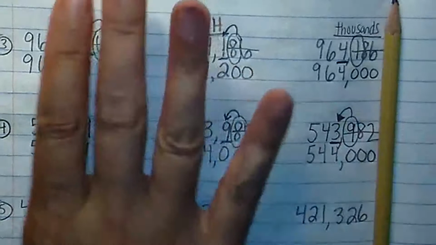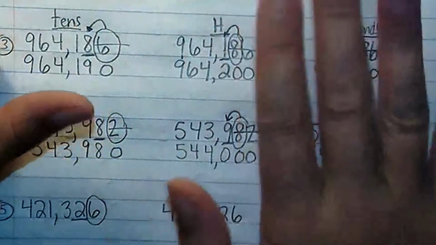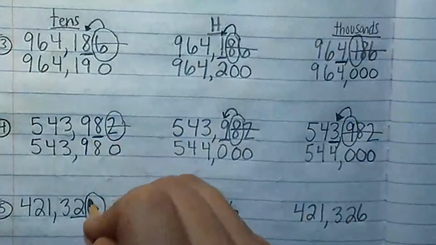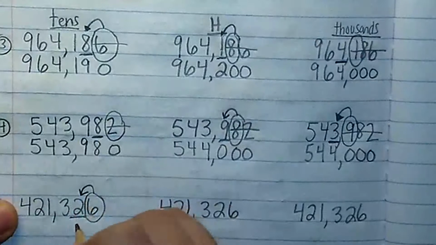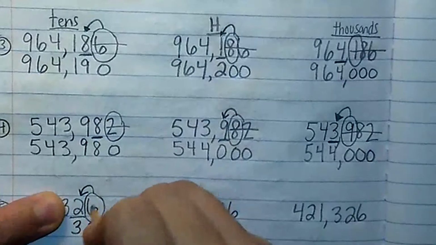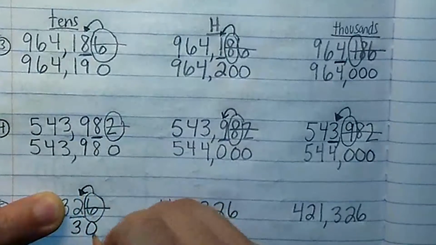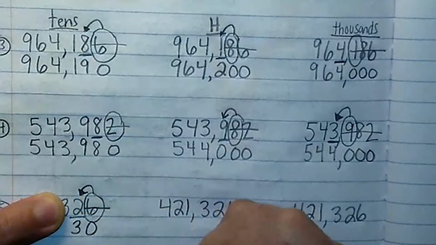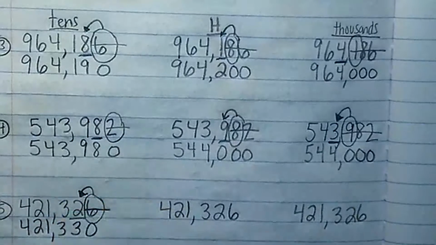Is 6 more than a handful? Yes, this hand's full and I got one more. So 6 is too big. And if I think about it, 26 is closer to what? You said 30, you're exactly right. So 6 was too big. I brought one next door. My 2 changed into a 3, and that turned into 0. Because 26 is closer to 30 than closer to 20. And all of the other digits stay the same.